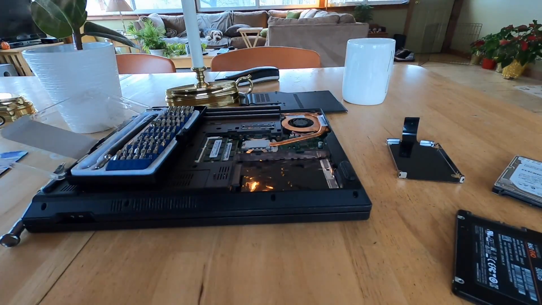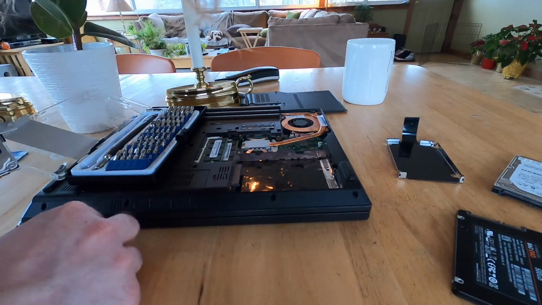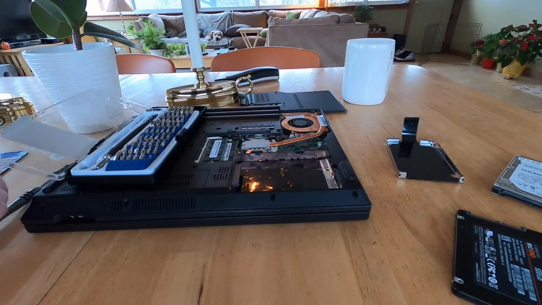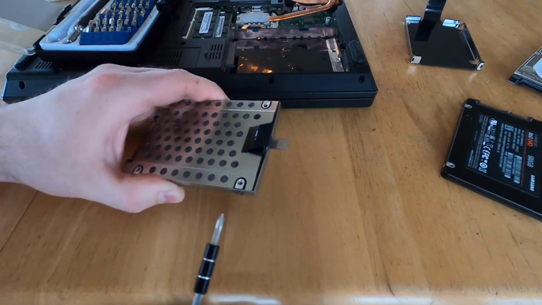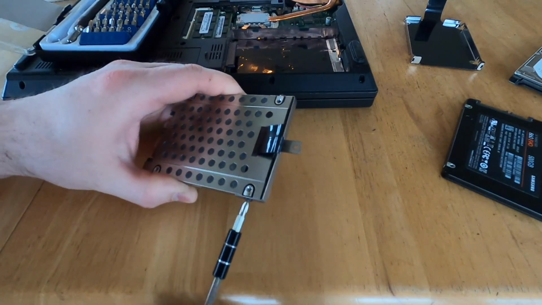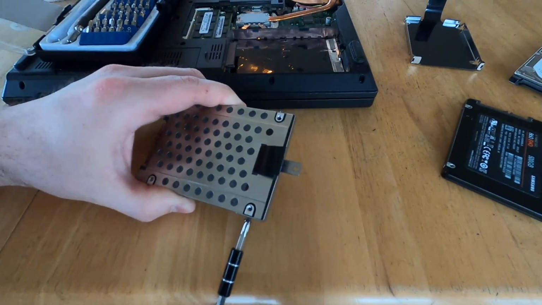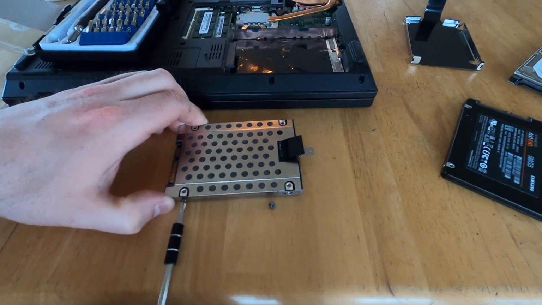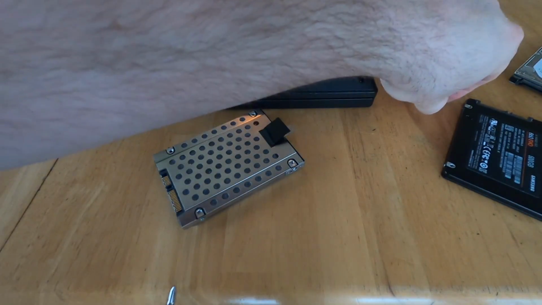I thought that I reused the same screws. Maybe I gotta reuse these other screws. These other screws look a little bit thinner. This is another reason why I wanted to get the same model drive, because then we know that it will fit properly. Hopefully the other screws resolve this problem.